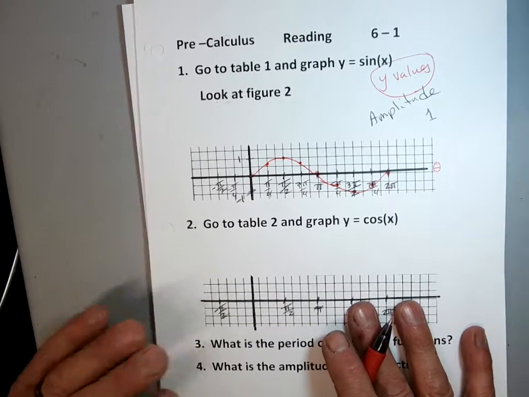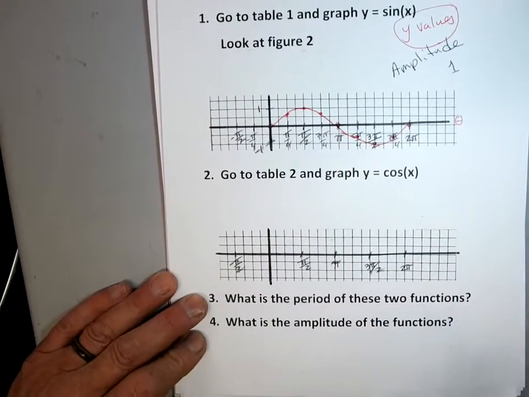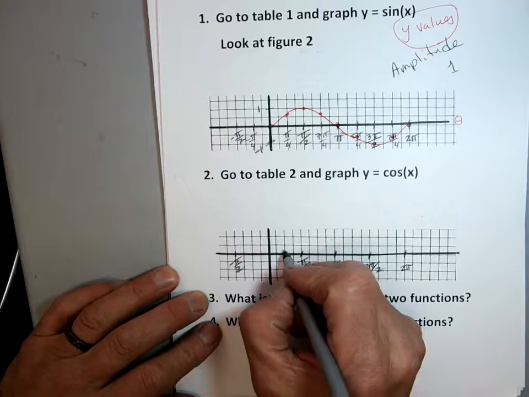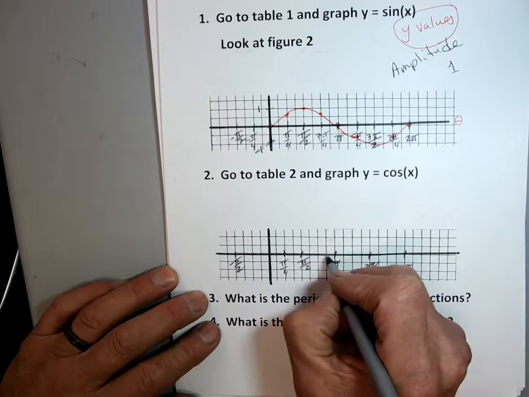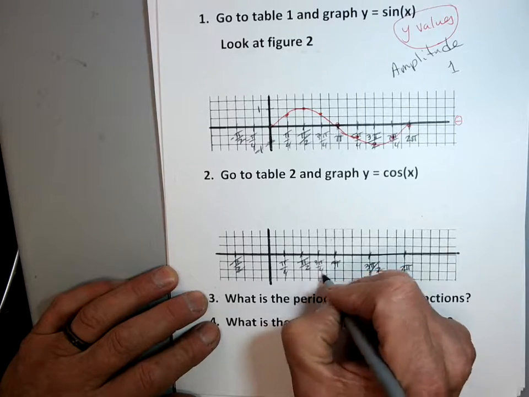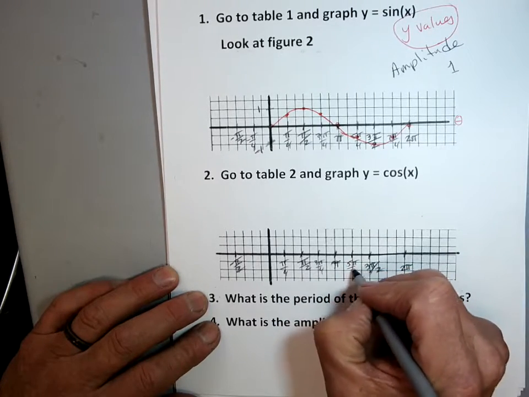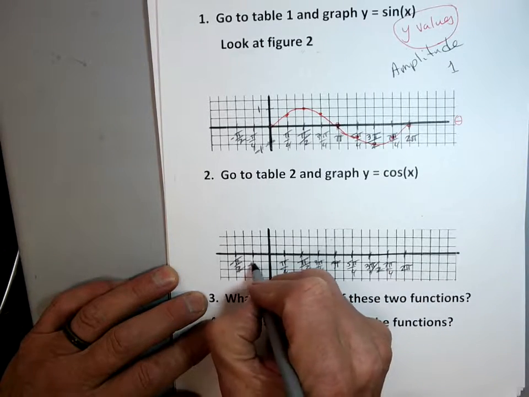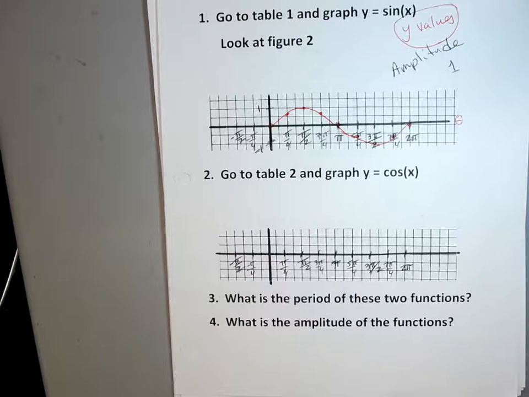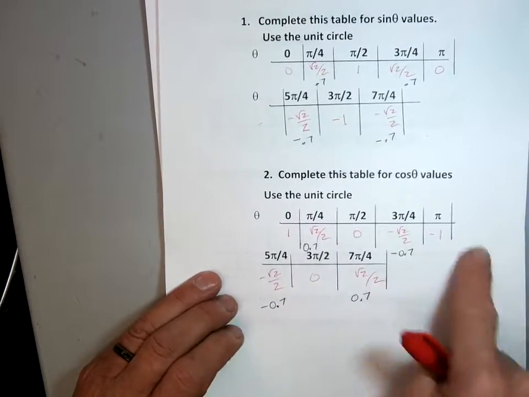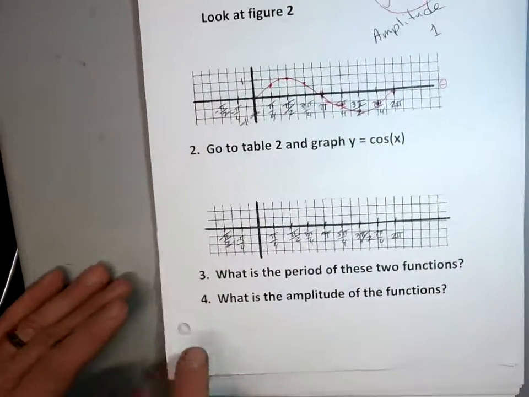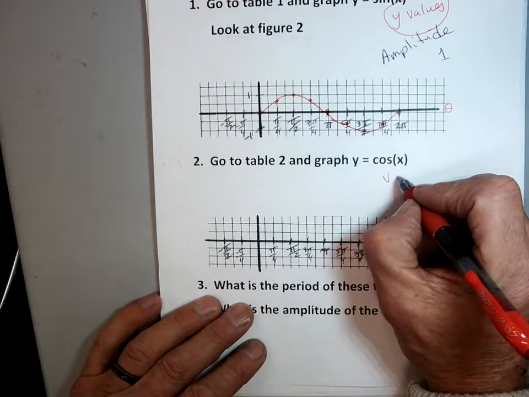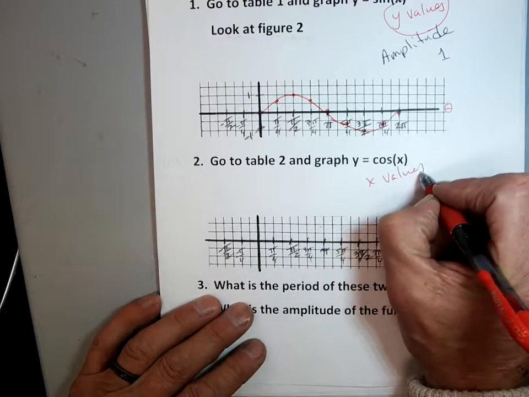So I'm going to do the same thing on my cosine curve. So I'm going to add my pi fourths, 3 pi fourths, 5 pi fourths, 7 pi fourths, and I'll add a negative pi fourths here. And now I'm going to take the cosine values, which we got from our reading. Hopefully you guys have that. We're going to take our cosine values from the unit circle and do a dot to dot. Now the cosine values are the x values from the unit circle.